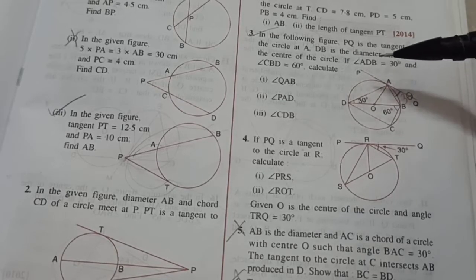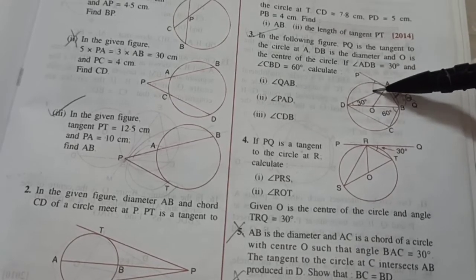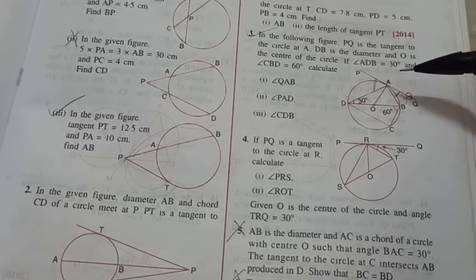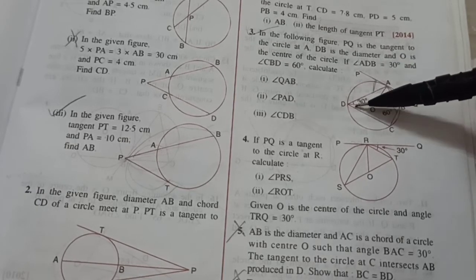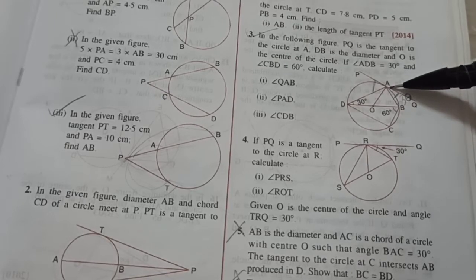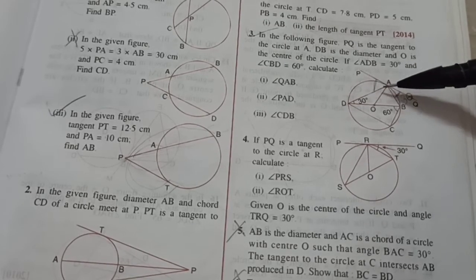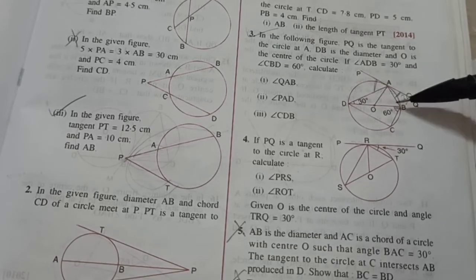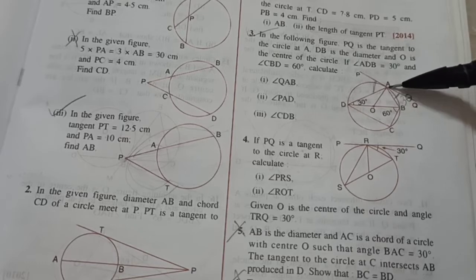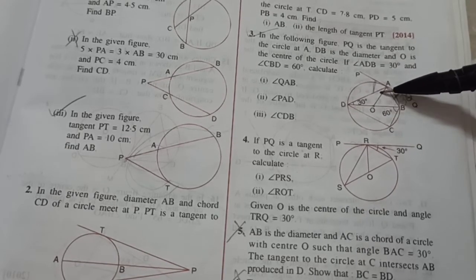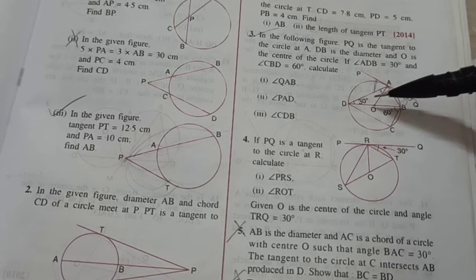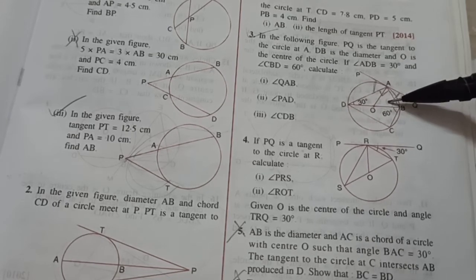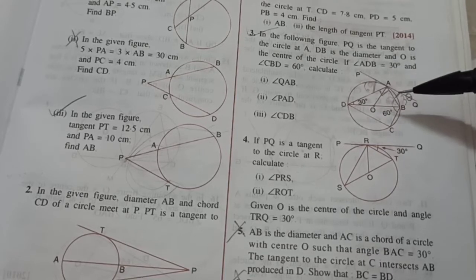Next, angle PAD. So do you see any angle cutting the same arc as PAD? That is arc AD. Well, angle DBA will be equal to angle DAP, because all angles in the alternate segments are equal. But how do I find DBA? Well, in triangle ADB, I know that this is 30 and this is 90 because it's an angle in a semicircle. So by angle sum property, this comes out to be 60. So this will also be 60.